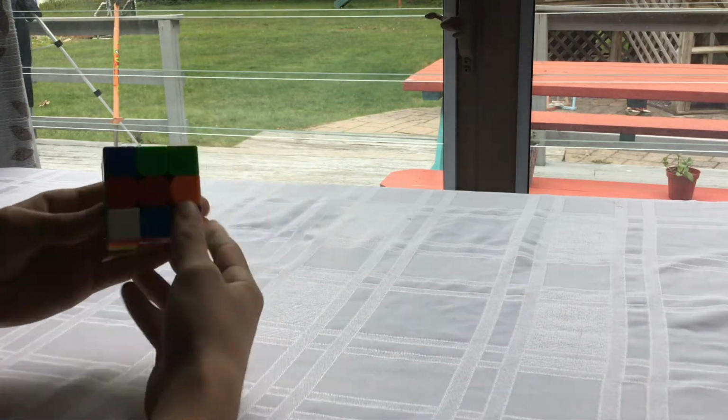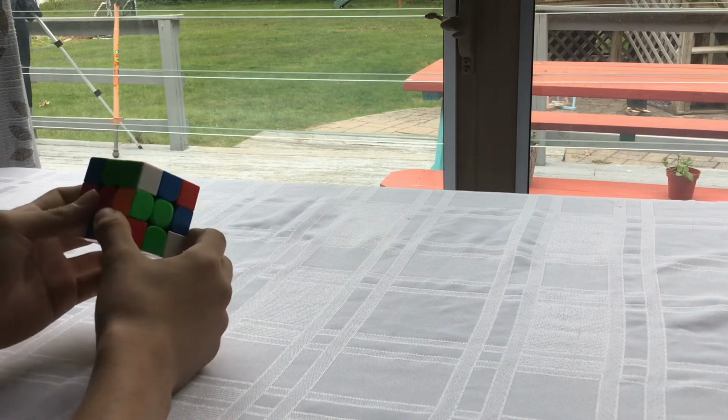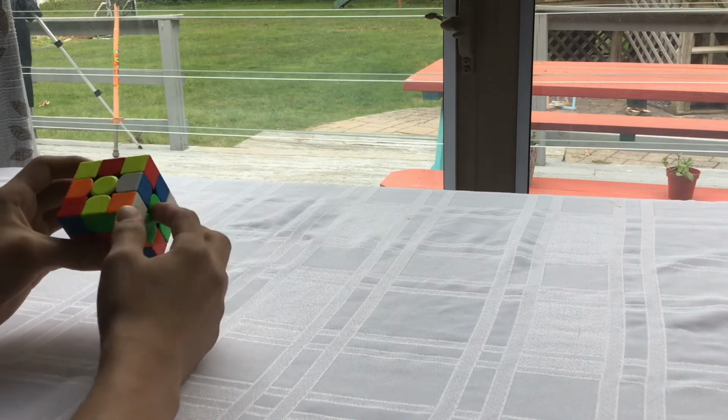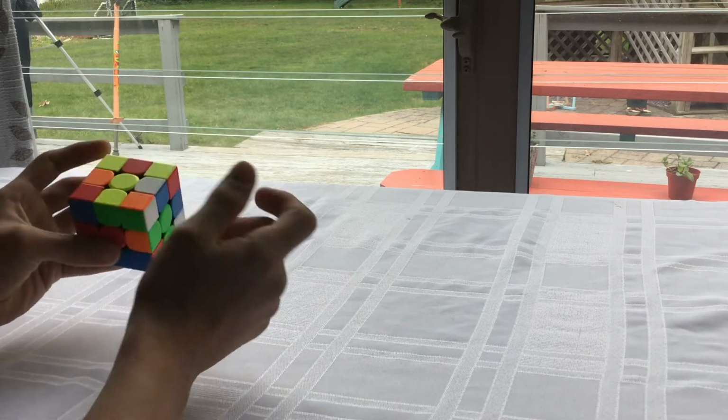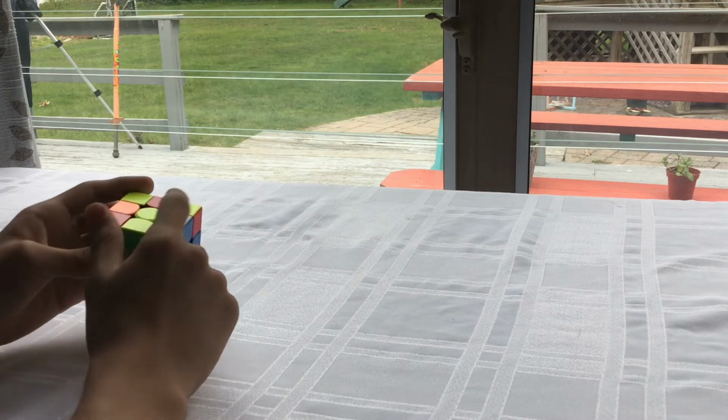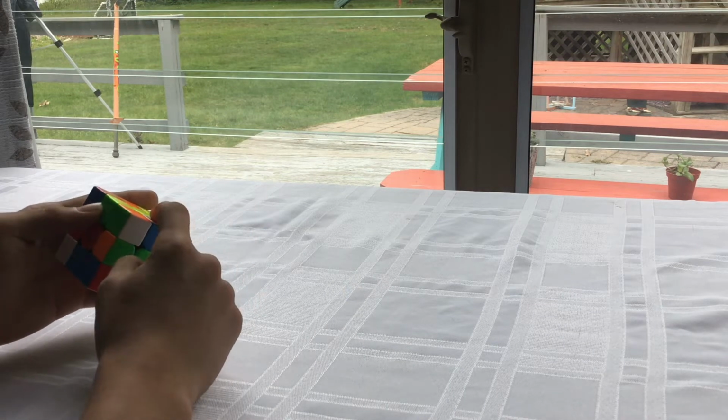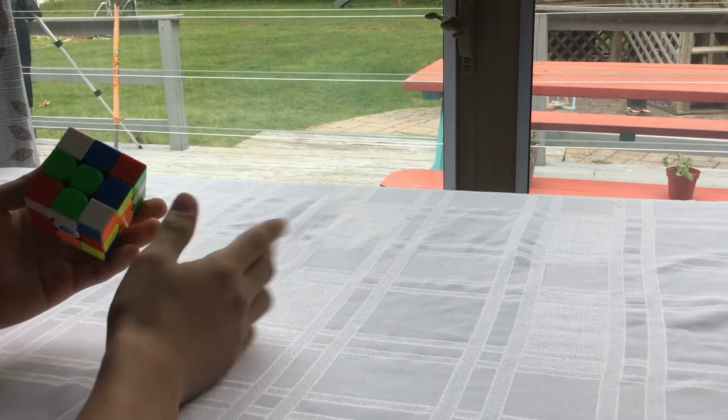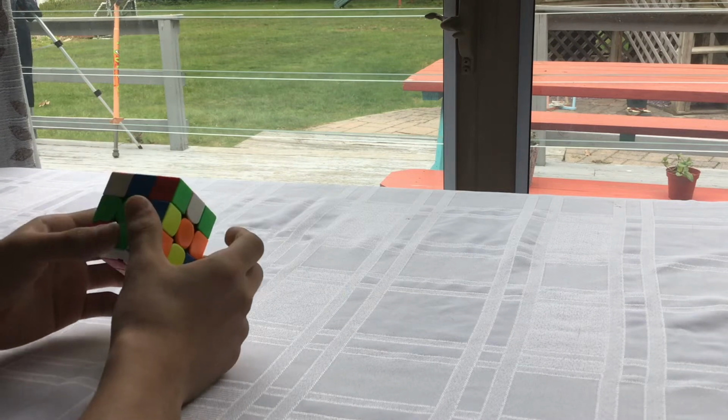When solving the daisy, there are multiple cases you may encounter. The first case I'll talk about is if the edge is in the top layer and the white is facing up. In this case, you do nothing. It is perfectly fine and already solved.